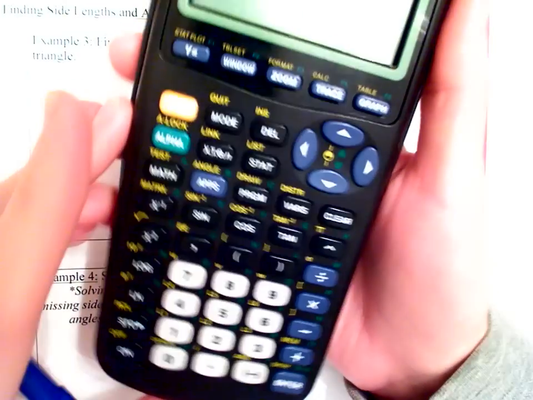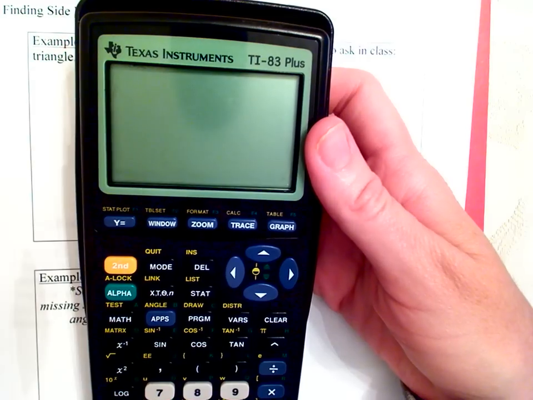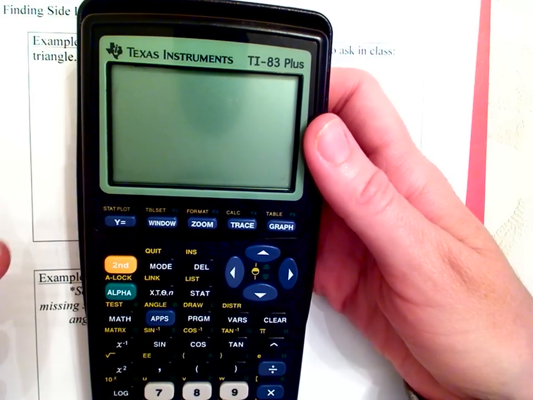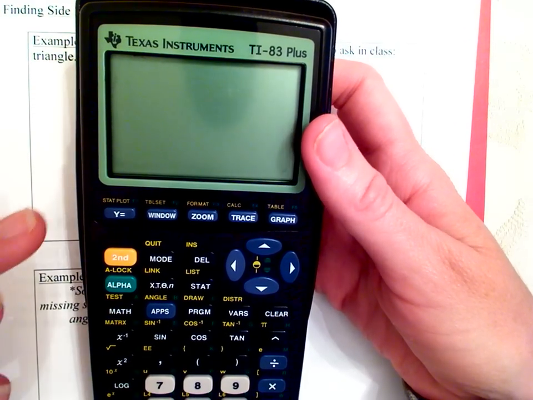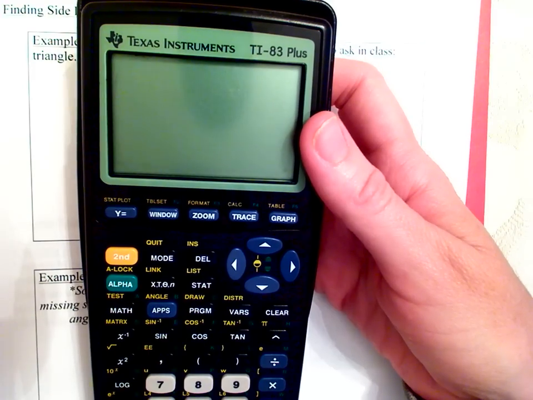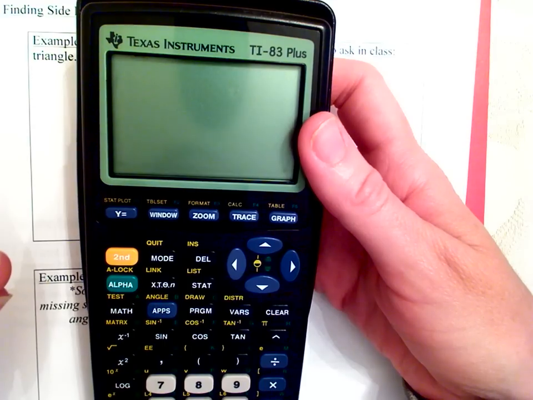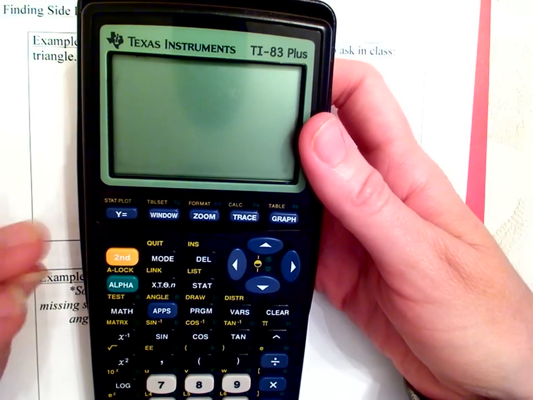If you're using a graphing calculator, the first thing you have to check for, and on the scientific you don't really have to worry about this, it's only on the graphing calculators. For some reason, the graphing calculators default to what we call radian mode, and we'll talk about radians later on in this chapter, but we need this in degree mode.